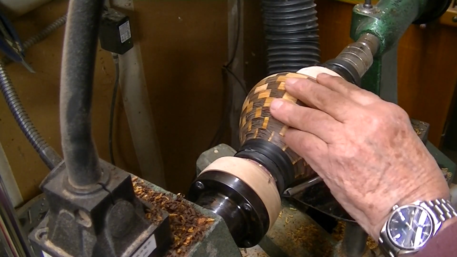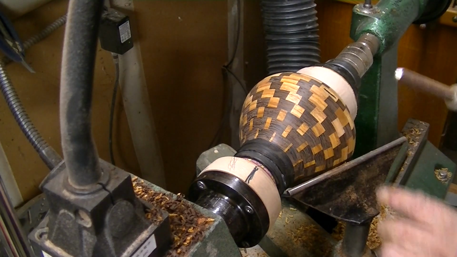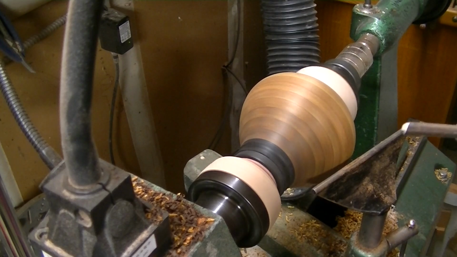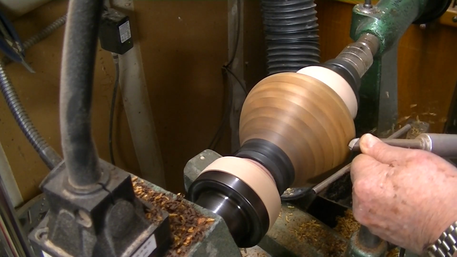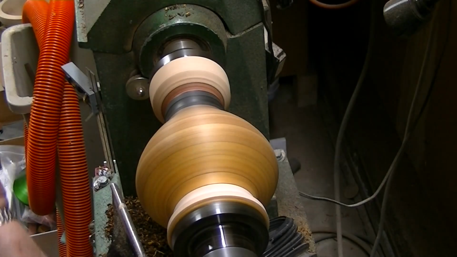I can stop and check it every now and then to be sure that there's no little tiny flats that still haven't been taken care of. And when I find one like this one, I can then go back a little bit more shear scrape right along that point until we've made sure that it's totally round. Shear scraping is a fine technique to reduce the amount of sanding necessary.